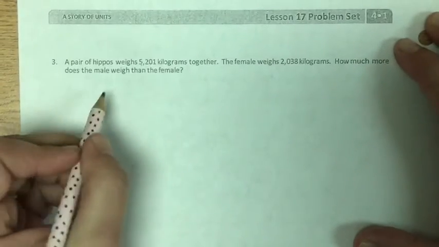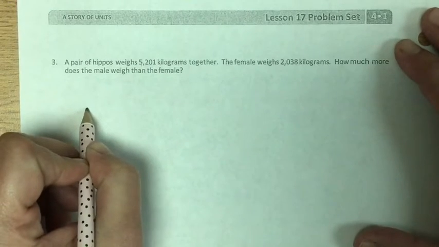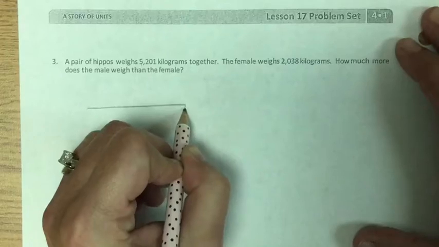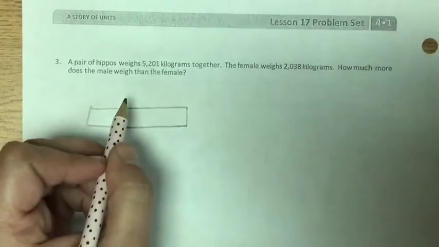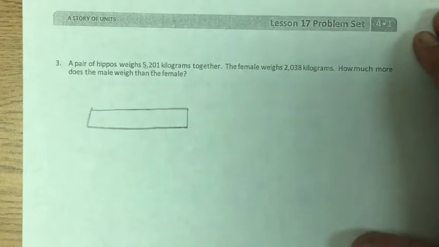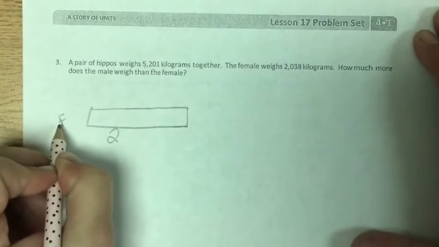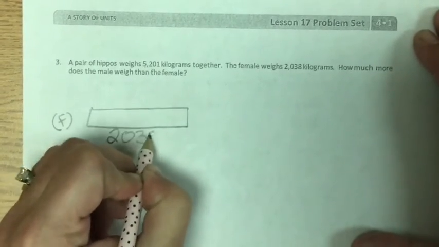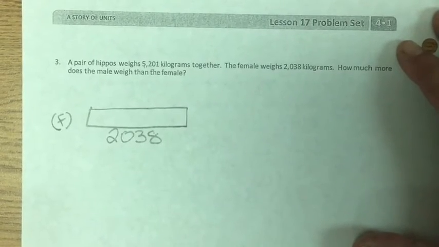All right, so together they weigh this, but I know for a fact that the female, that's the girl, the female hippo weighs 2,038 kilograms.